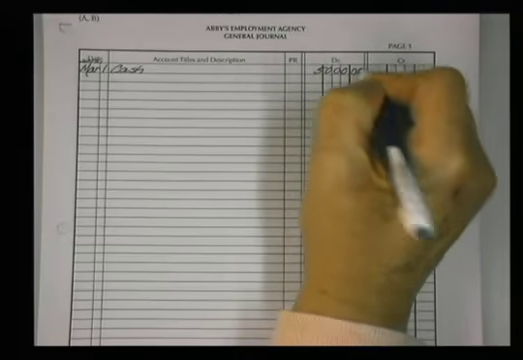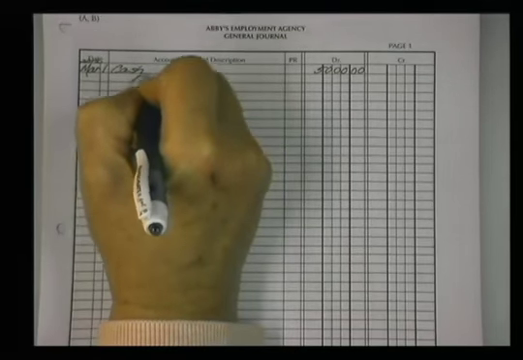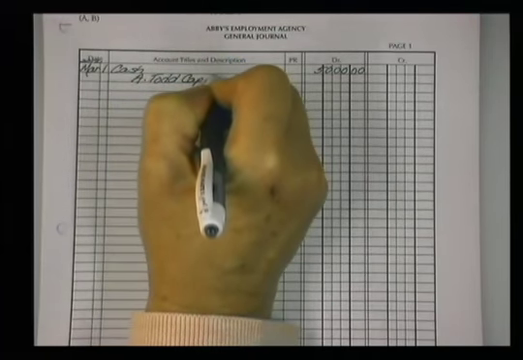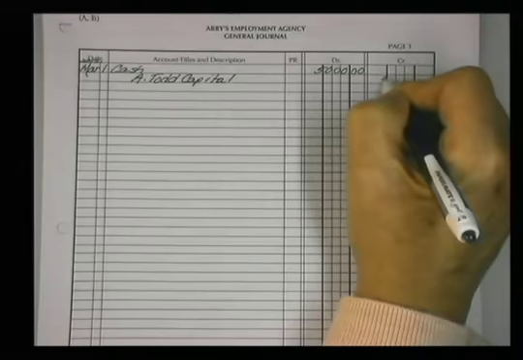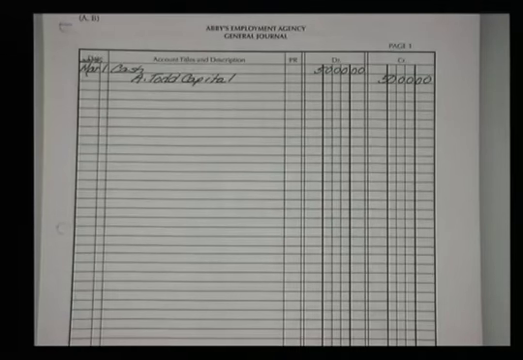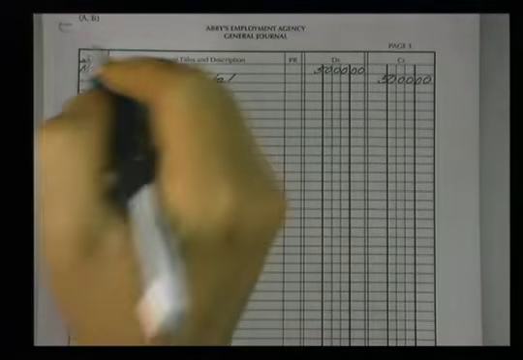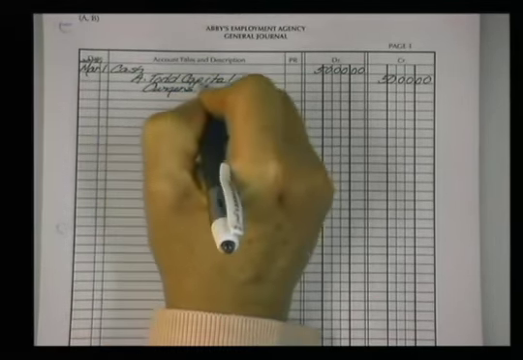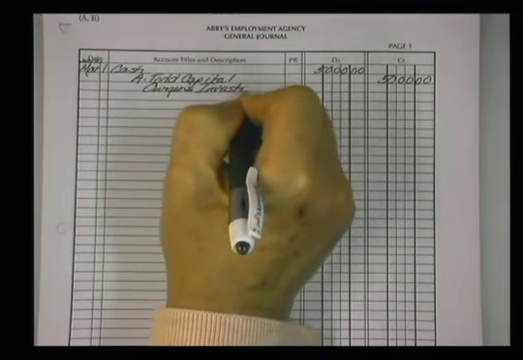And I put in all the circles, all the zeros, so that I know I did not leave anything out. Then I'm going to indent a half inch and put in A. Todd Capital. All credits are indented in. Credit $5,000, putting in all the zeros. The third line is an explanation of the transaction. So I indent again and put owner's investment. Skip a line and go to the second transaction.